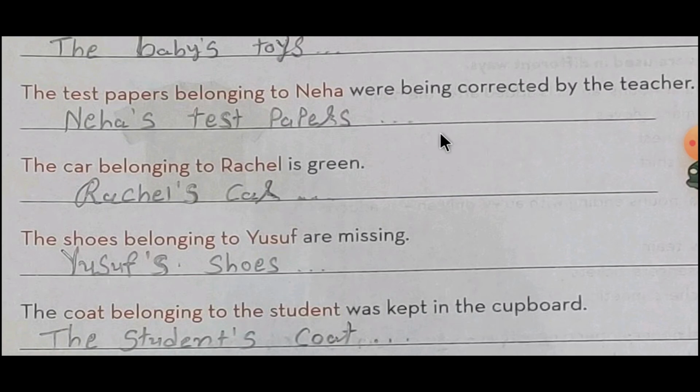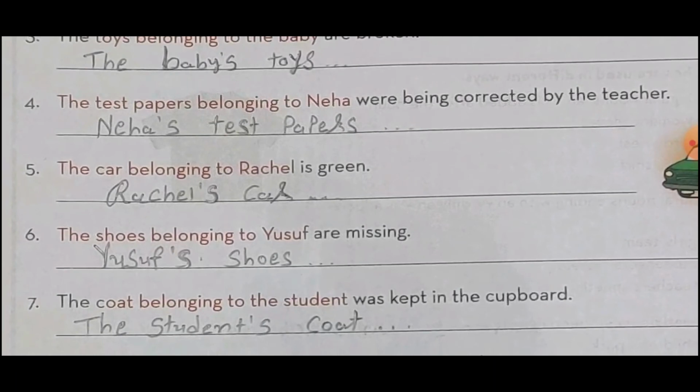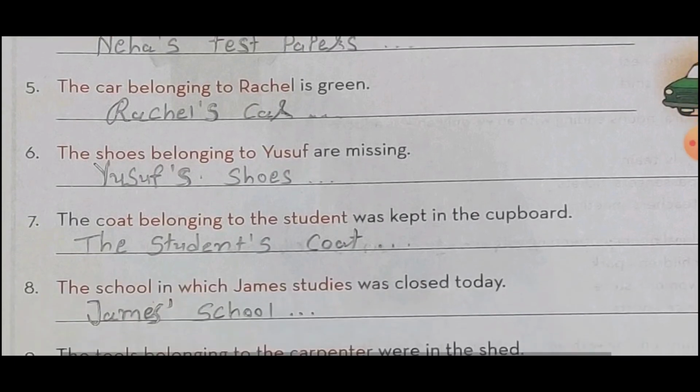We are talking about Neha as a singular noun. That's why we have to put the sign of apostrophe and the letter s. Fifth one: the car belonging to Rachel is green. So, Rachel's car is green. Very simple. Sixth one: the shoes belonging to Yusuf are missing. First of all, we have to write the noun, then apostrophe, and then s. Yusuf's shoes are missing. Yes, very easy.